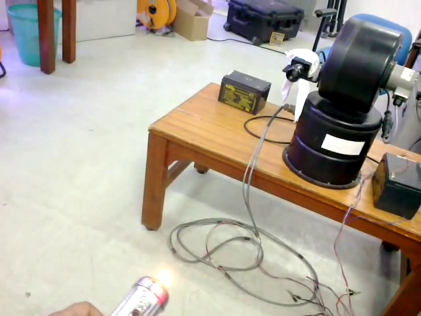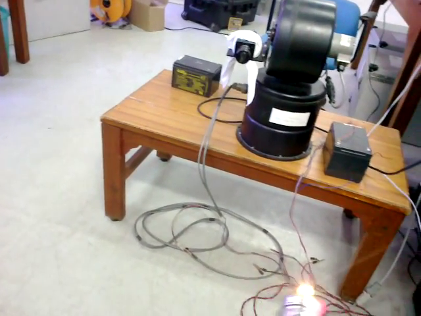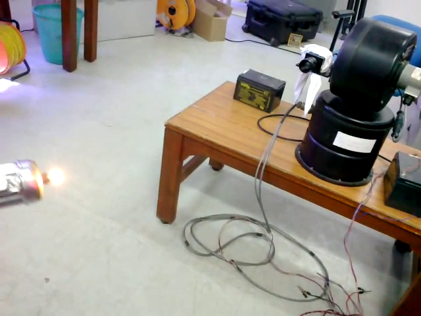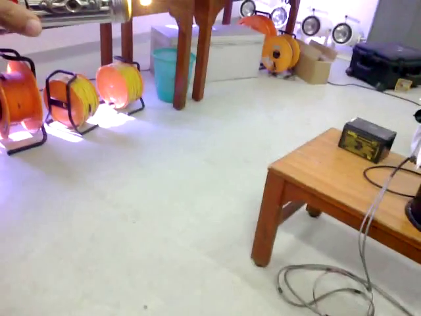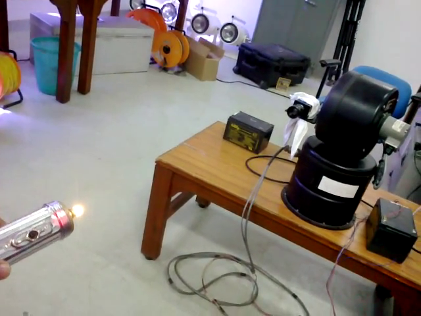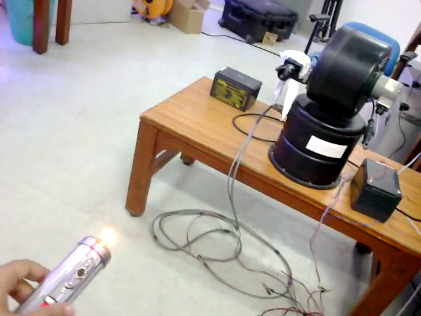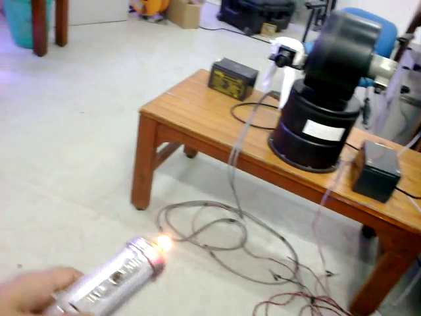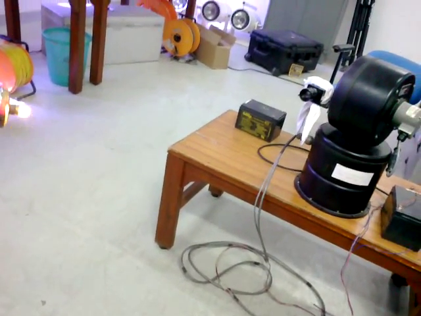As of now it's a very simple tracking. It's just following the light source. It doesn't know where to go if there is a track loss like this. This is one of its present drawbacks, which can be overcome by incorporating a predictor algorithm.